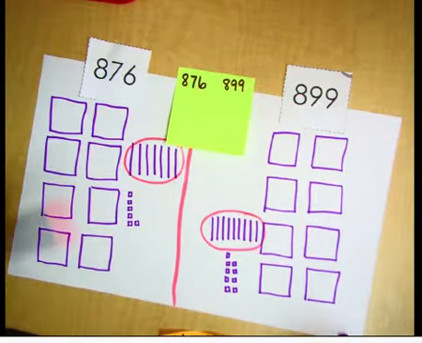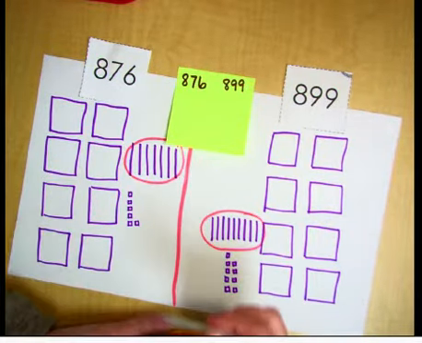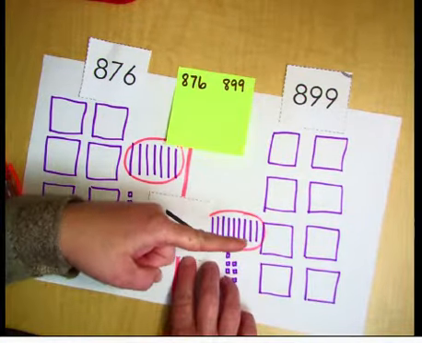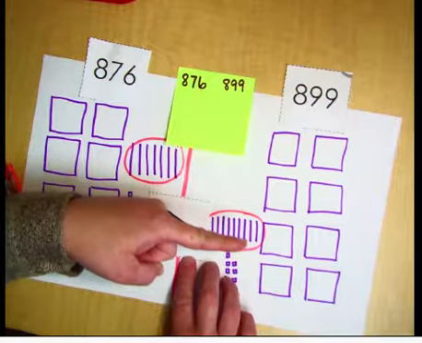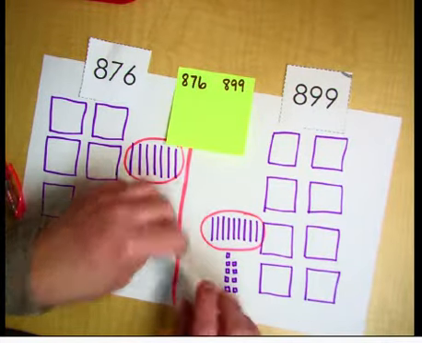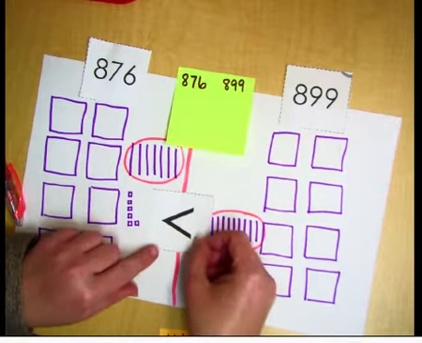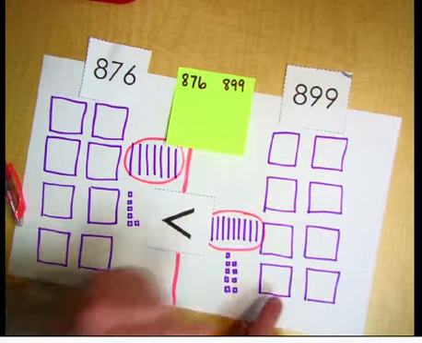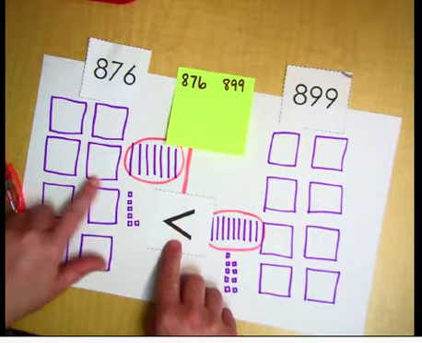So which way should our symbol go? Well, let's see. If I put it this way, then that means it would be pointing this way. Is that the cute little number? No, that's the big one. So I have to turn it this way so that the open side is going over here and the pointed side is going over here.